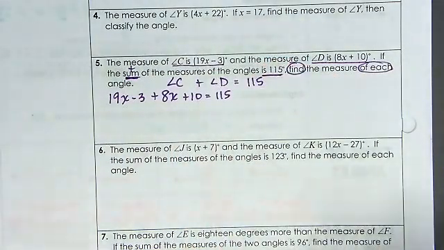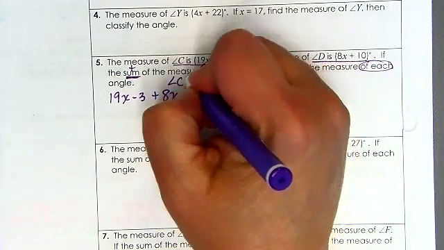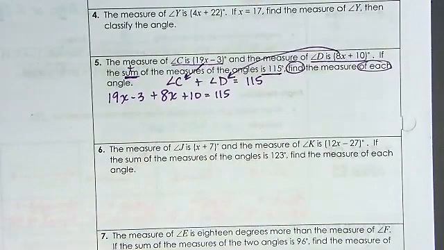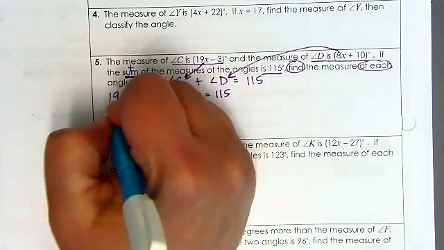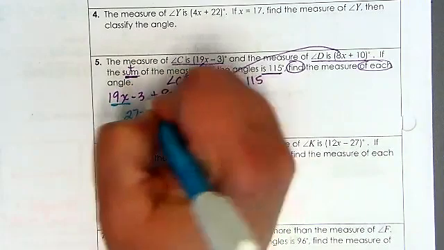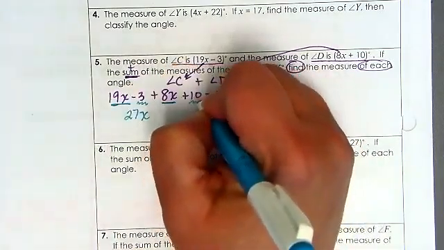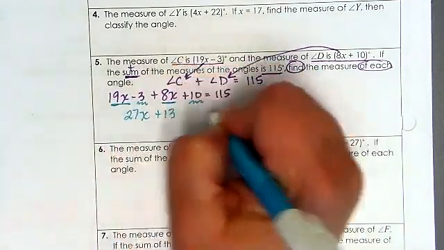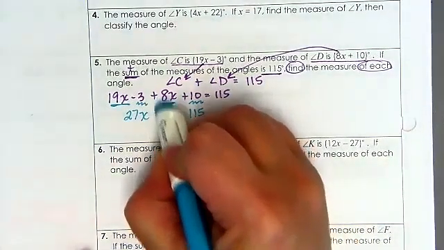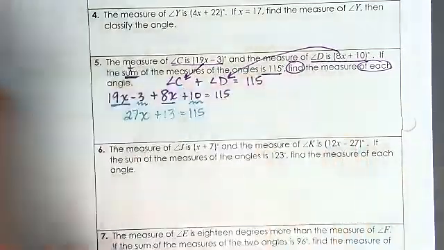So we just plugged in this for C and this for D. And now we combine our like terms, 19x and 8x, and that's going to give me 27x. And I have 3 and 10, and that gives me 13 equals 115. Oh, that's a minus 3. I did that wrong. Pay attention to your integer rules, Miss Wilson.